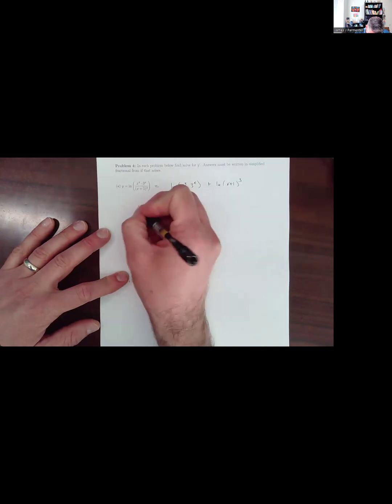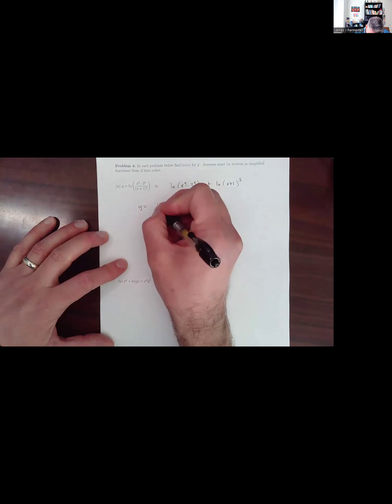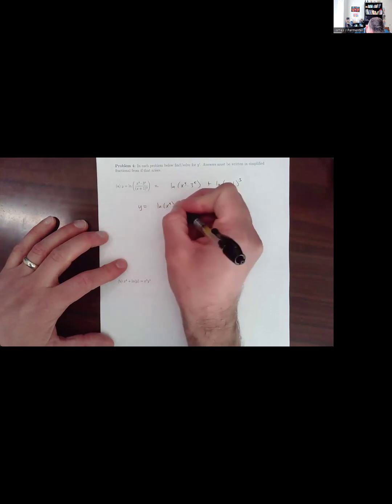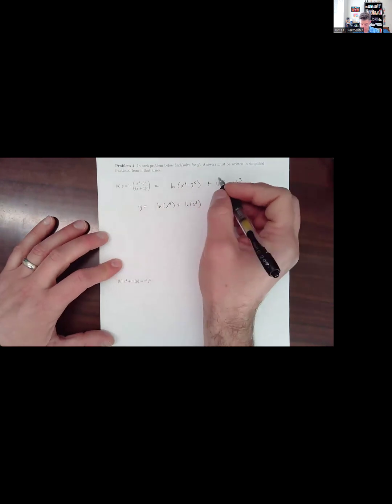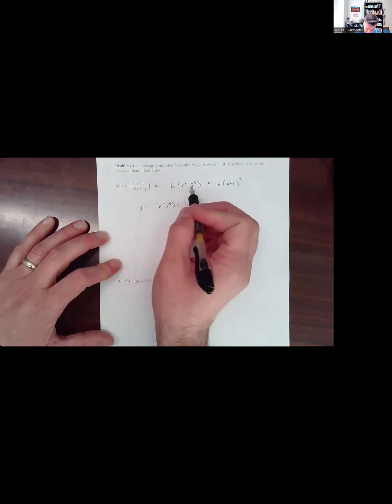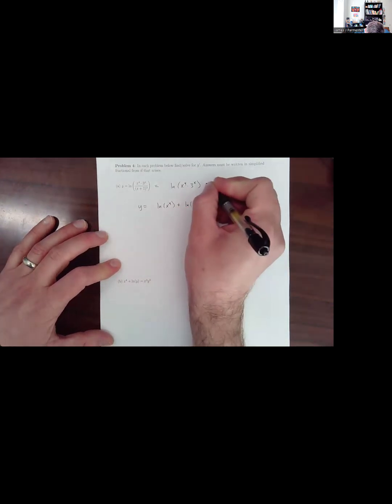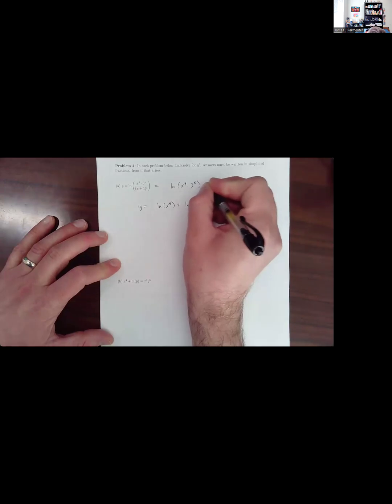And then I'm still going to have y equal to, right, not y prime. Sorry, I made a mistake there. Let's go back. This should be the natural log of x to the 4th times 3 to the x, minus the natural log of x plus 1 cubed.